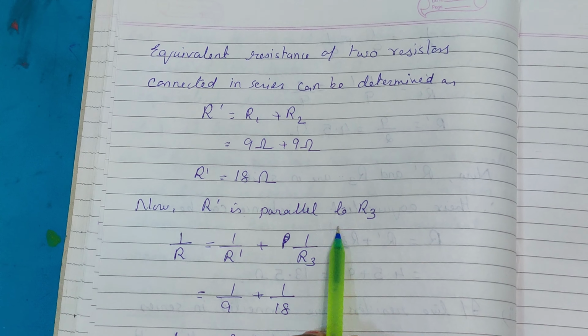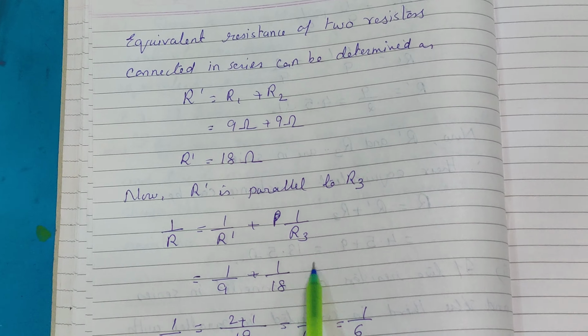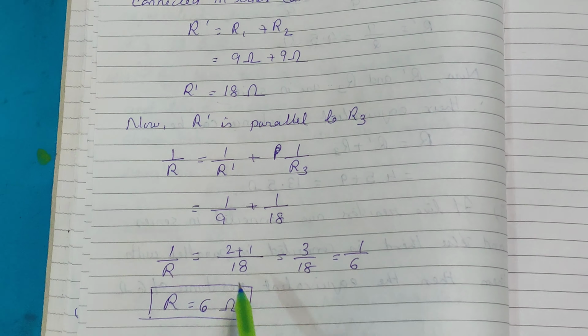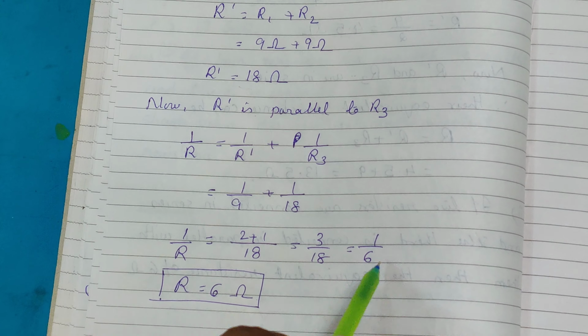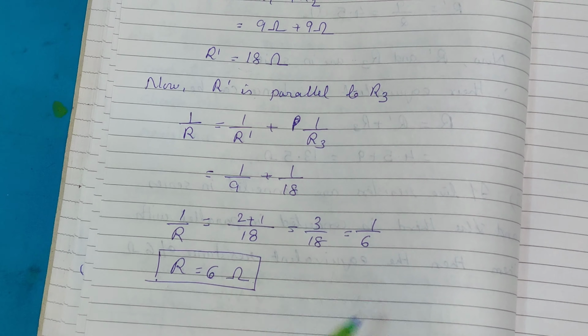Now it is parallel to r3, so 1/9 plus 1/18, and on calculation we get 1/6. So the resistance will be 6 ohm.